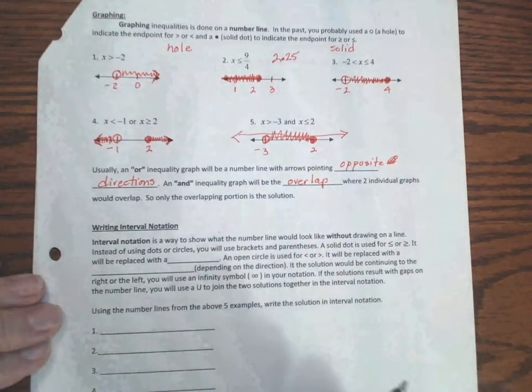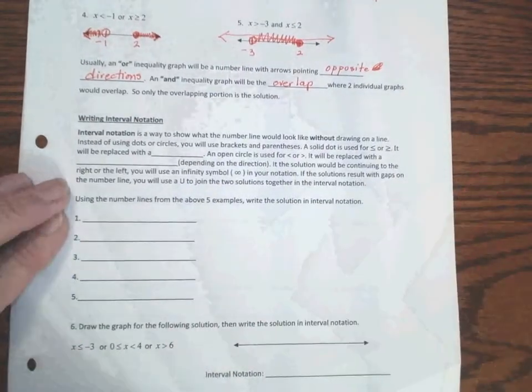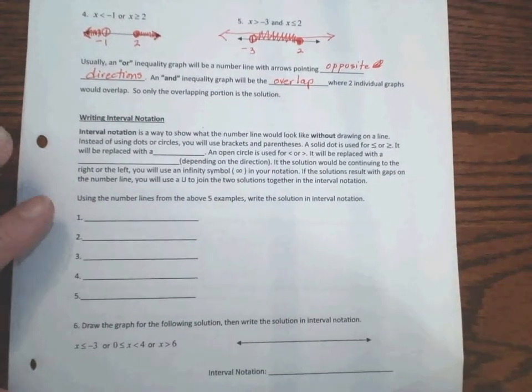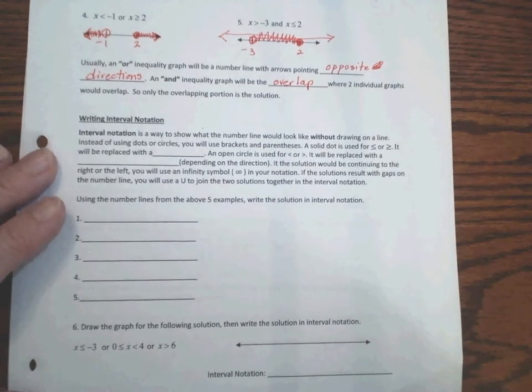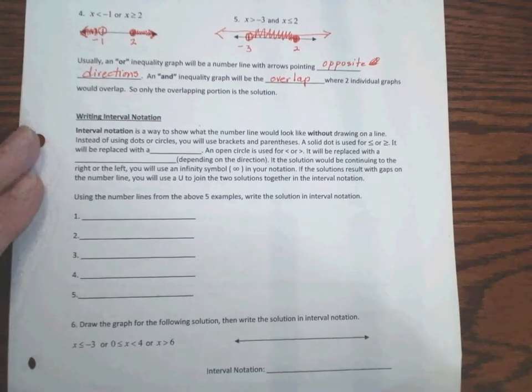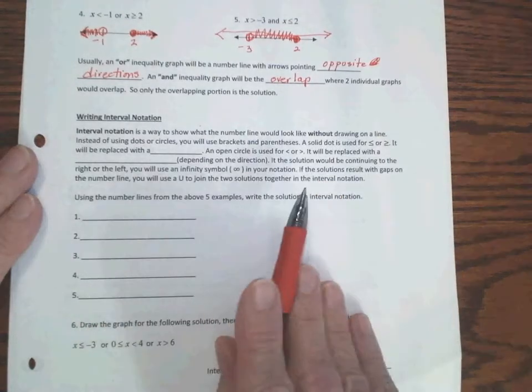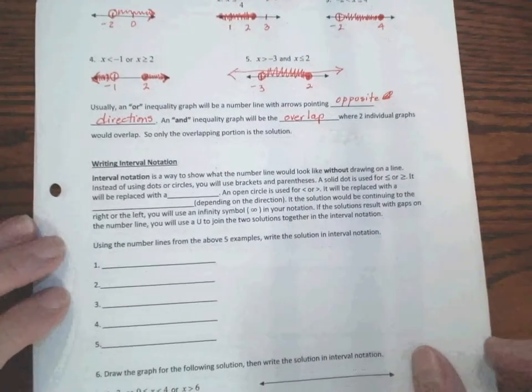Now, okay, when you get to your college algebra portion of this course, you're going to be asked not to do things so much on a graph, but you're going to be asked to do them in what's called interval notation. So it's basically taking the picture and just writing the information down of what the picture looks like.